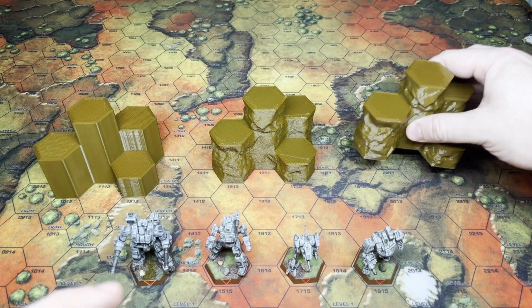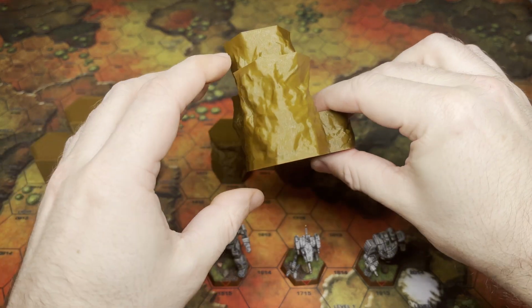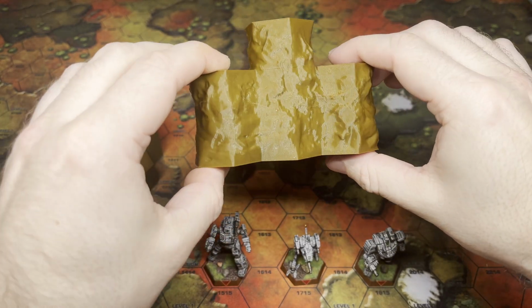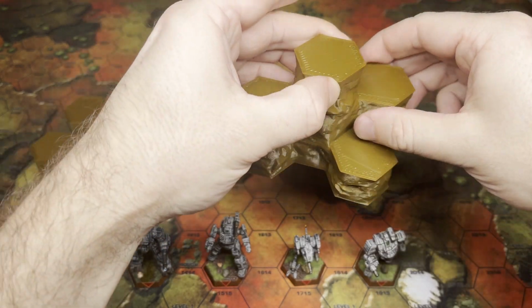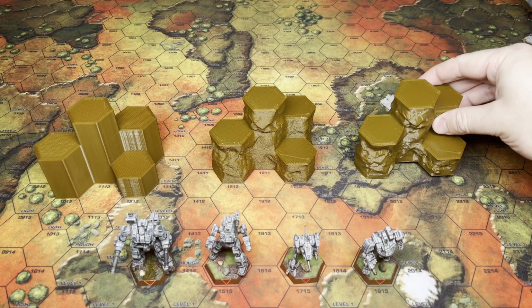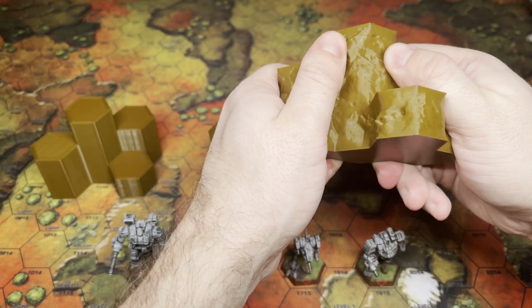And this one is just a regular one with a rocky surface that we sculpted. All prints are very sturdy and could be used in my games.